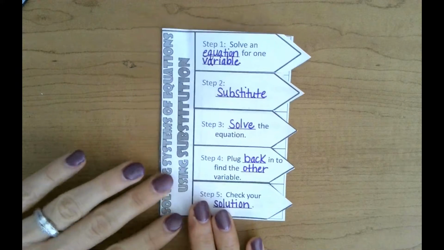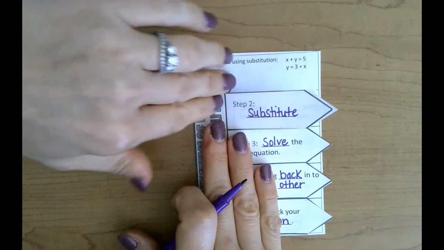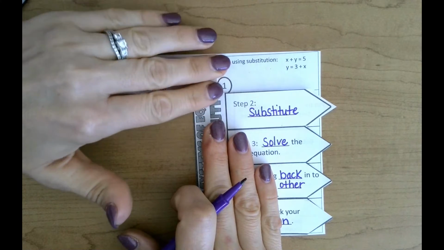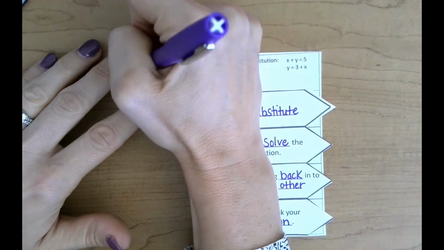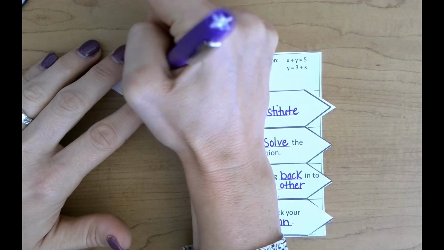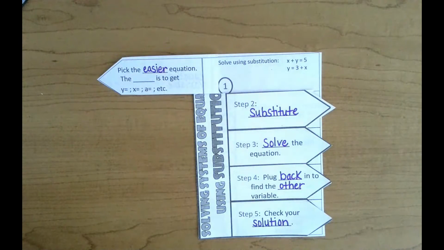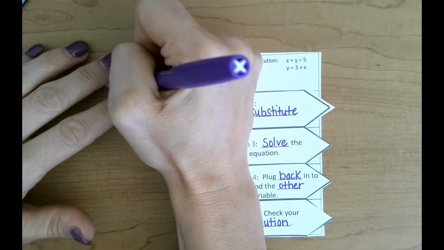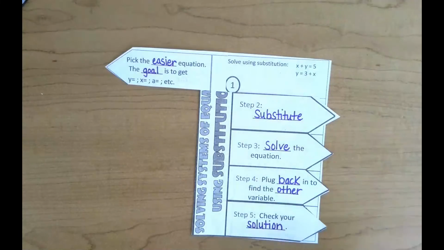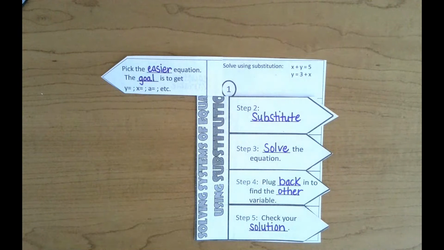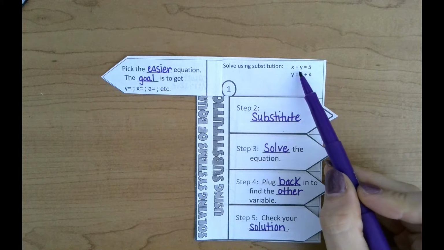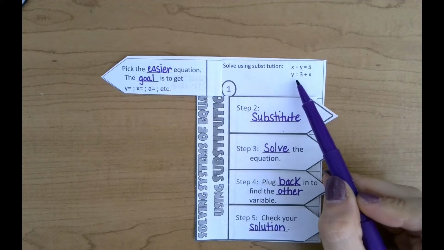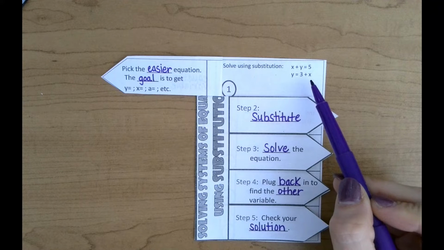All right, first step, solve an equation for one variable. Open up that. So you want to pick the easier equation. The goal is to get y equals, x equals. So the goal is to get the variable by itself. So let's look at the example it gives us. Solve using substitution. x plus y equals 5, y equals 3 plus x.